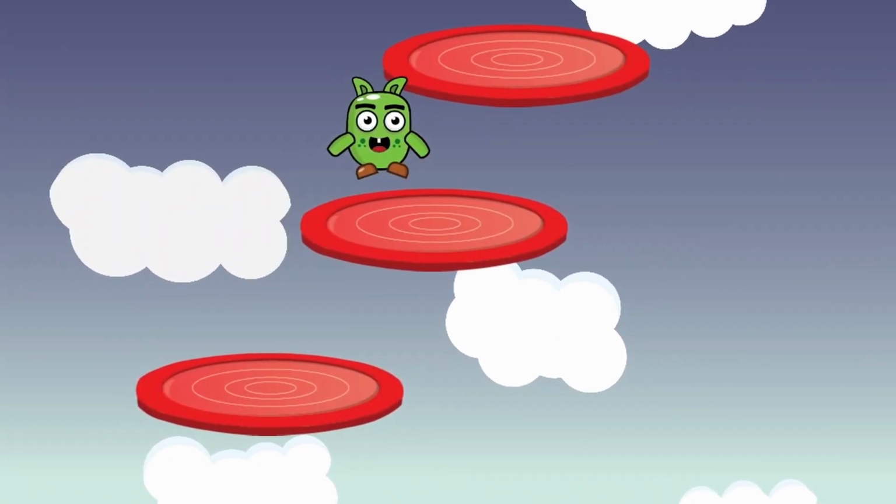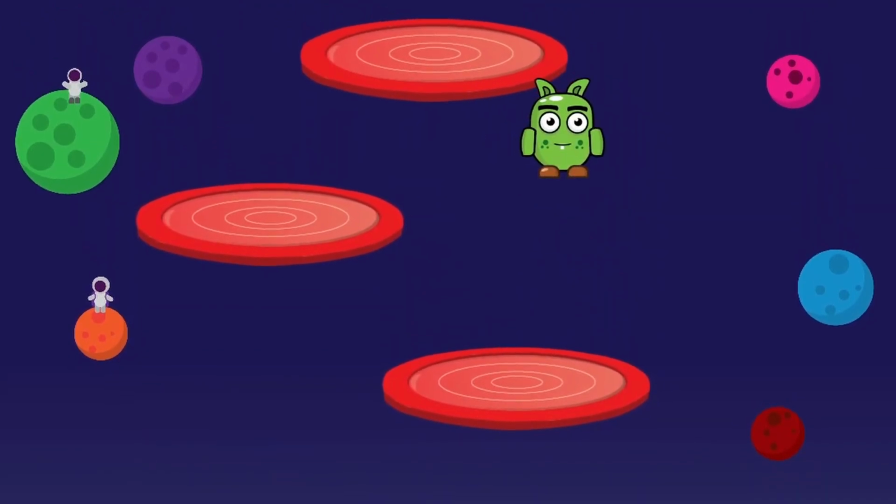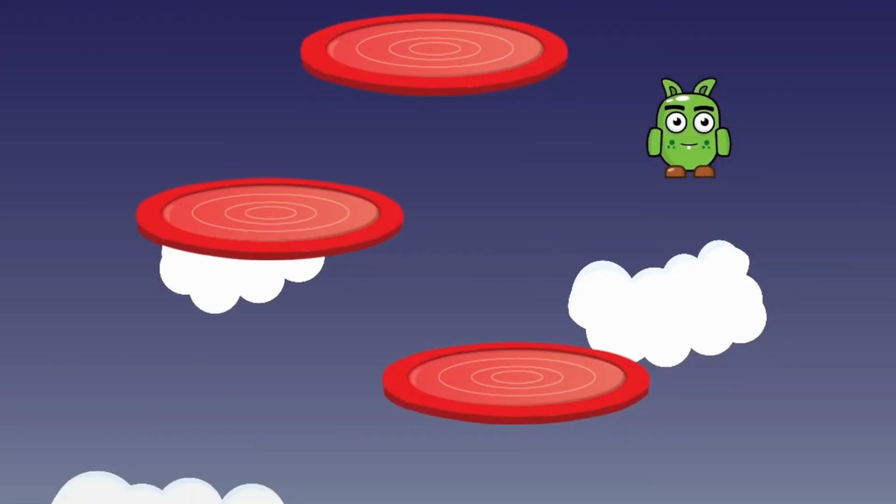Hello everyone, in today's video I'm going to show you how to make a bouncing platform so you can make your character jump this way from one platform to another. So let's not waste time and get started.